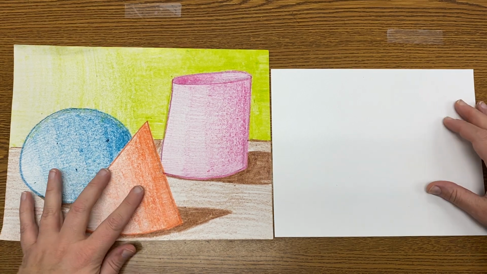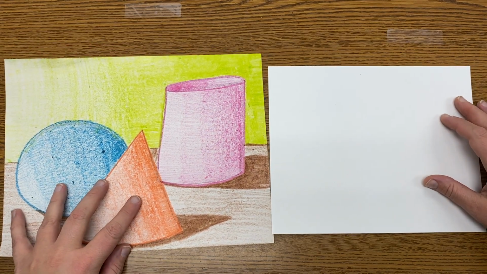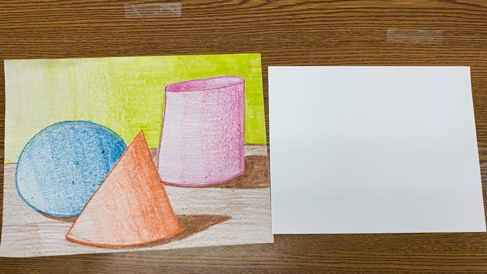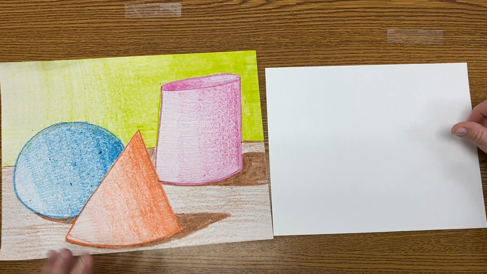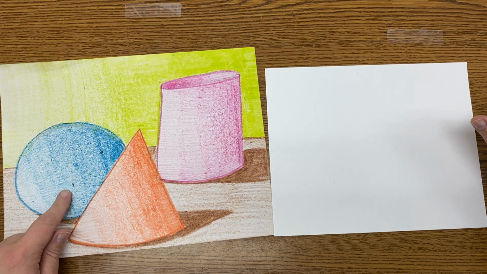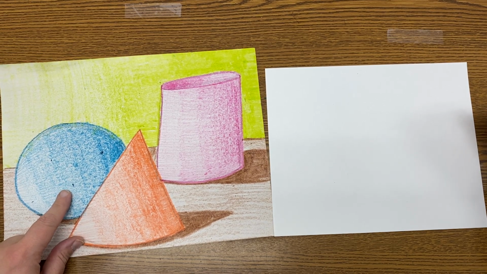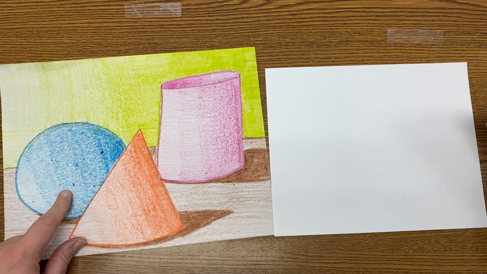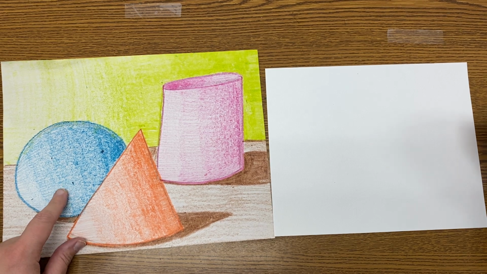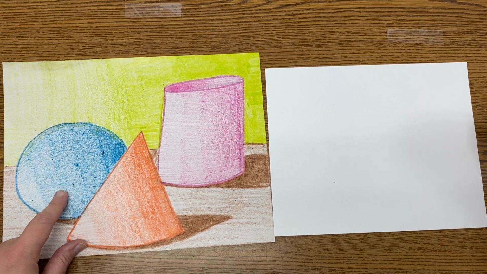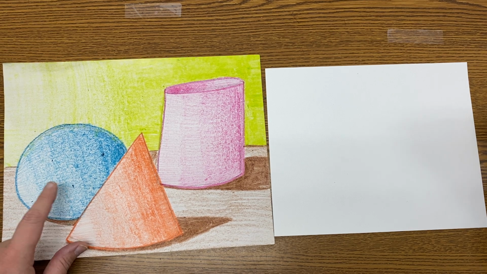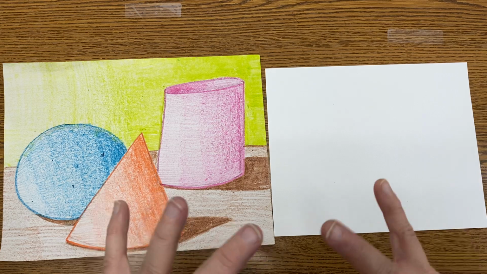Today, we are going to learn how to draw three basic forms. We're going to learn how to draw a sphere, a cone, and a cylinder. Okay? A sphere is a circle. Now, a circle is going to look like a circle no matter what. But a sphere would be like a ball. So like a tennis ball, a basketball, a soccer ball. Those are all spheres because they're circular, three-dimensional items.